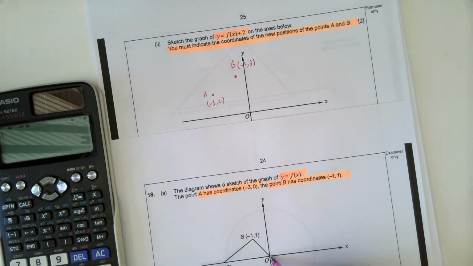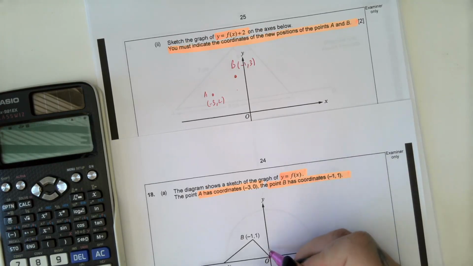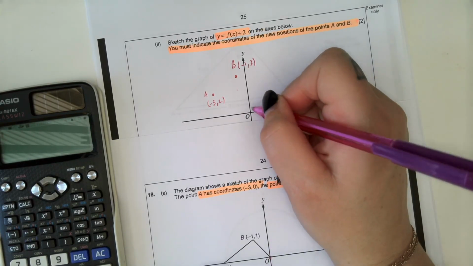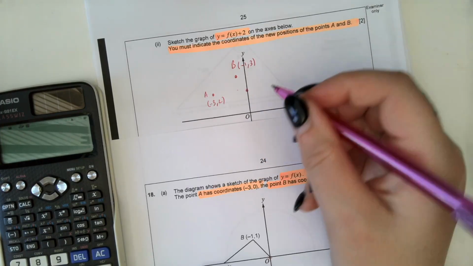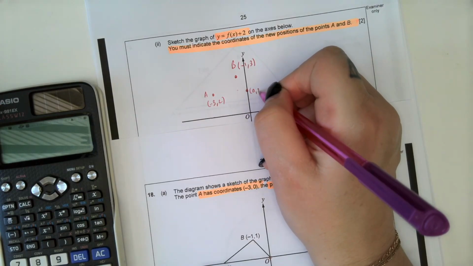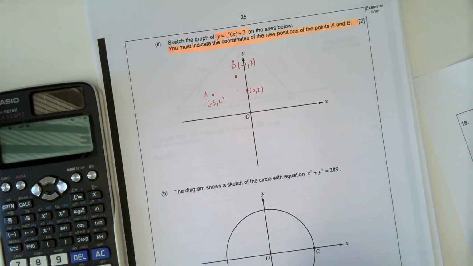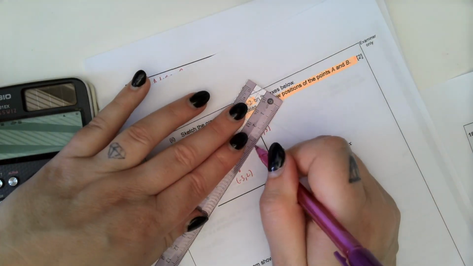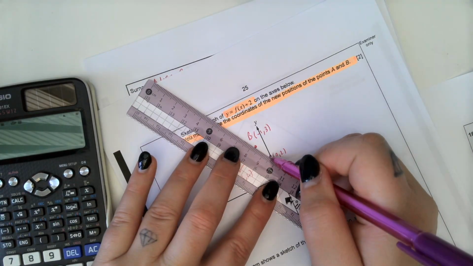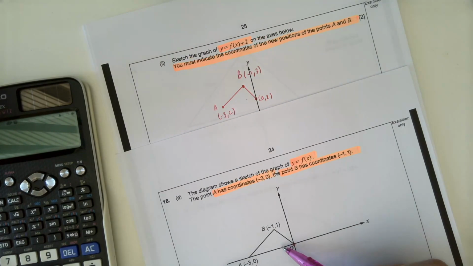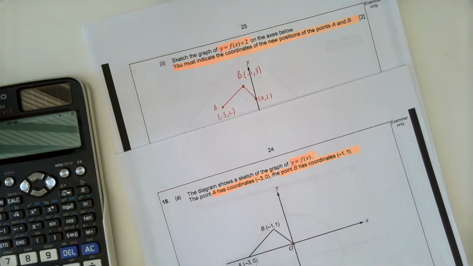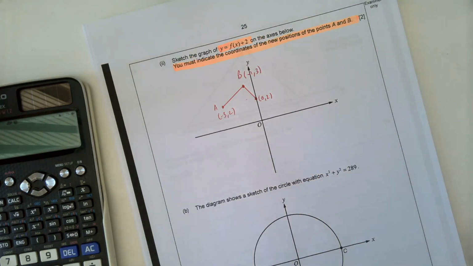Don't forget the origin here. It's currently at 0, 0. But everything's shifting up 2 places. So the origin is going to move up to 0, 2. There. So we're going to draw that in as best as we can with those points labelled. And you can see then that this graph, everything has shifted up 2 places.